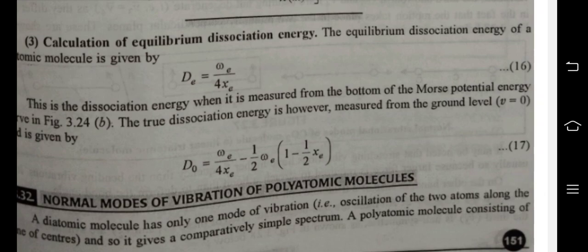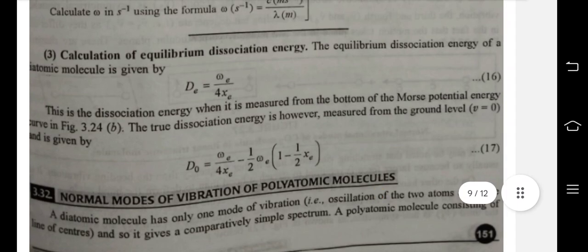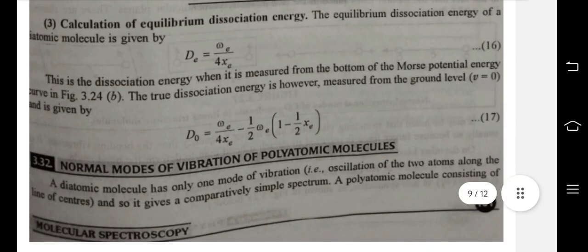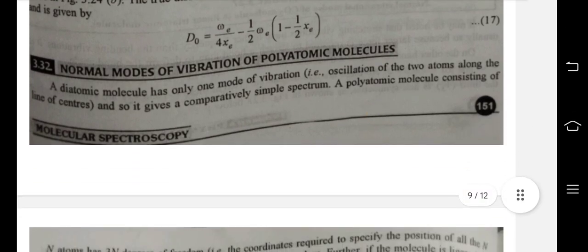Calculation of equilibrium dissociation energy. Equilibrium dissociation energy of a diatomic molecule is given by De is equal to ωe upon 4xe. This is the dissociation energy when it is measured from the bottom of the Morse potential energy curve. The true dissociation energy is however measured from ground level and is given by D0 is equal to ωe upon 4xe minus half of ωe into 1 minus half of xe.